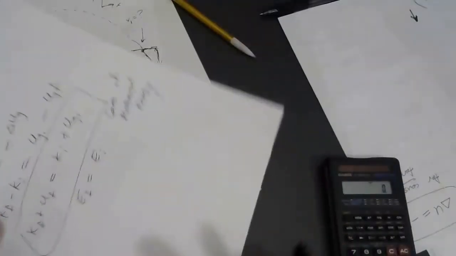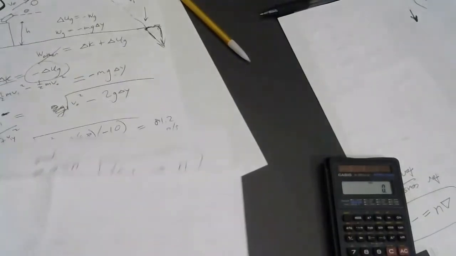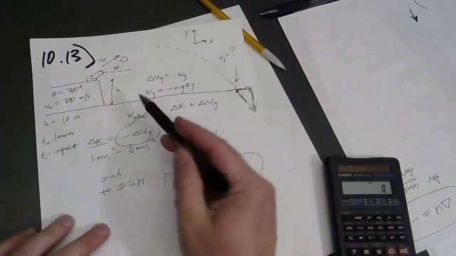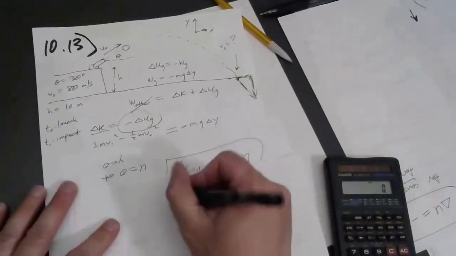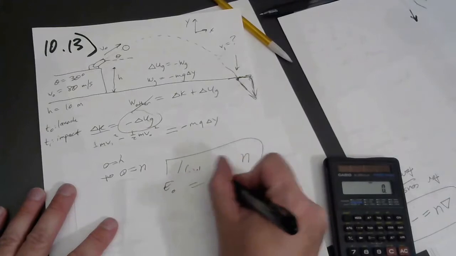Okay, so we go back to the cannonball problem. Where's the picture? Now, this is so simple. This is probably the way you would prefer to do the problem. Since the only force here is gravity, there are no other forces, we can argue that the energy at time 0 should be the energy at time 1.